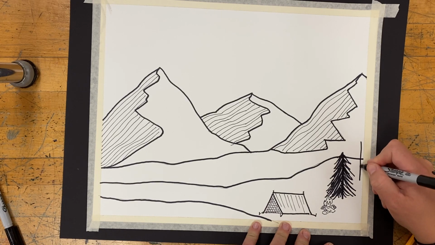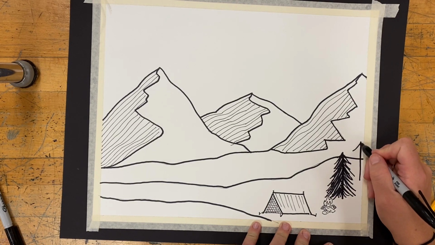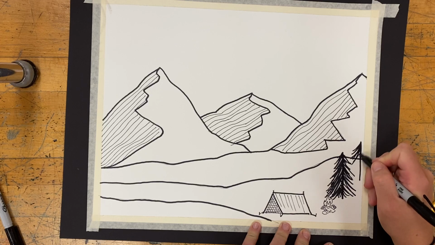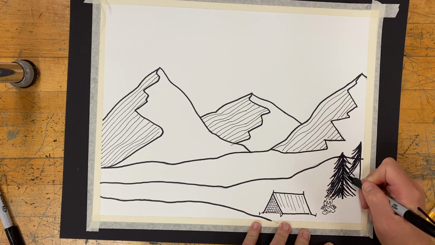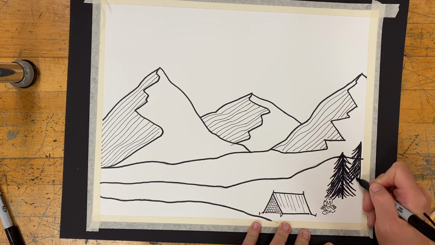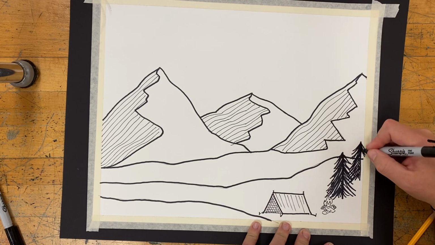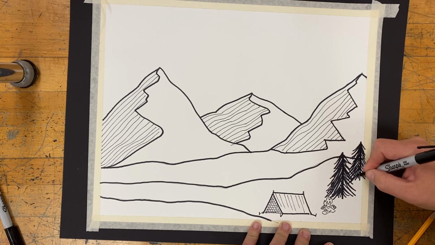Create one over here. It's a little bit further back so it's not quite as tall. And this one will go right off the page, right onto the tape.